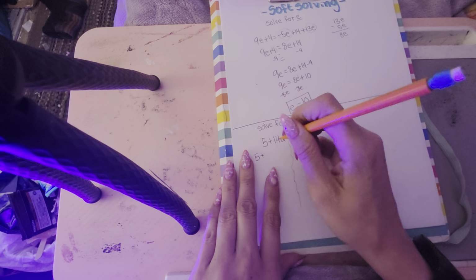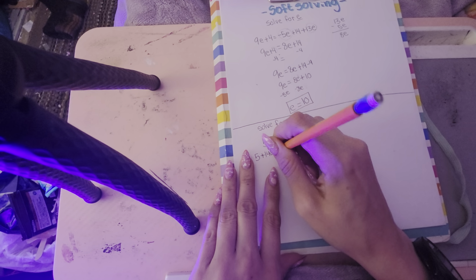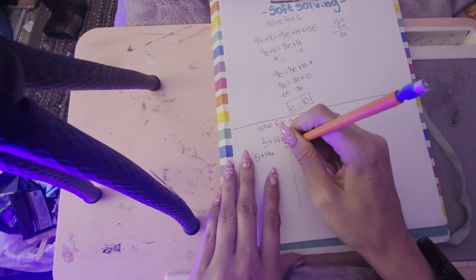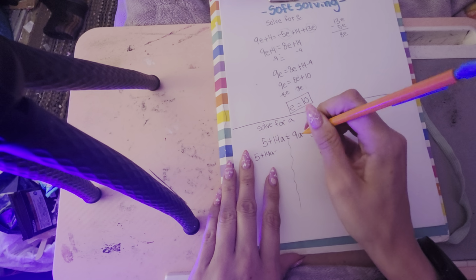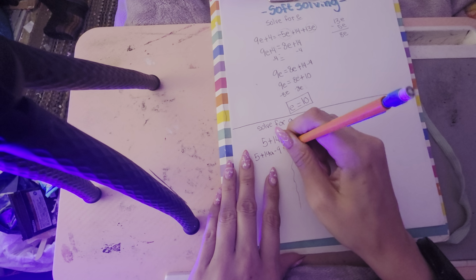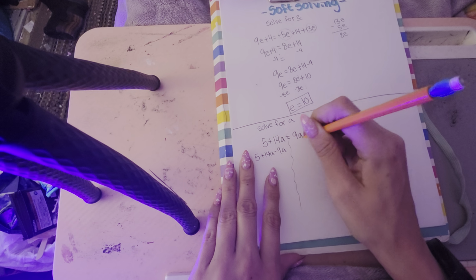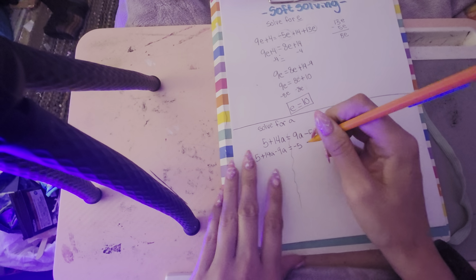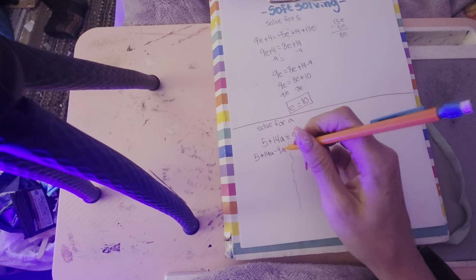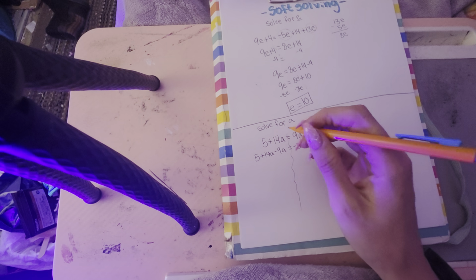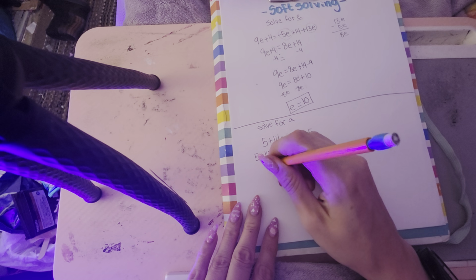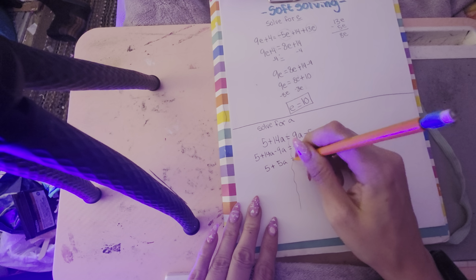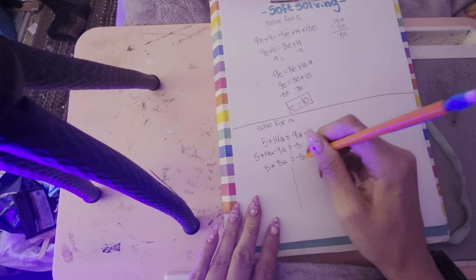So 5 plus 14a, and now I'm going to take this 9a, it passes through the magic mirror and becomes negative 9a. And now I'm just going to keep that same negative 5 from before. 14 minus 9 is 5. So this is going to be 5 plus 5a equals negative 5.